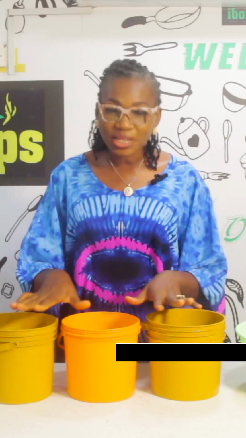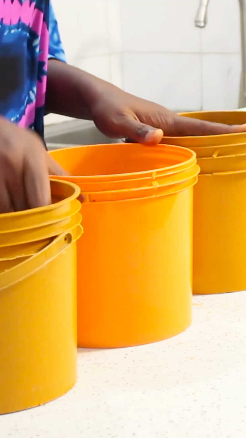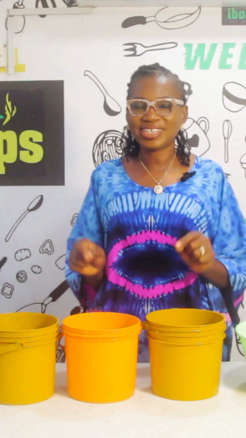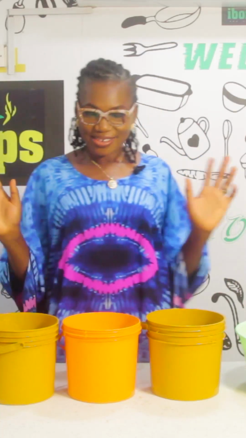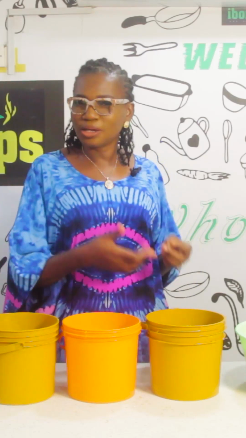Do you normally buy things in the market, and this bucket you're seeing here, popularly known as paint rubber, is used as measurement? I can bet that you have been cheated 9 out of 10 times. So here is why. There are times you go to the market, you buy something, maybe gari, maybe rice or anything, and then you get home, you measure again and you're wondering what's wrong.